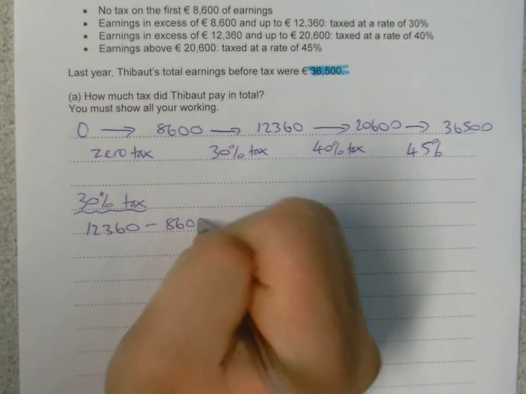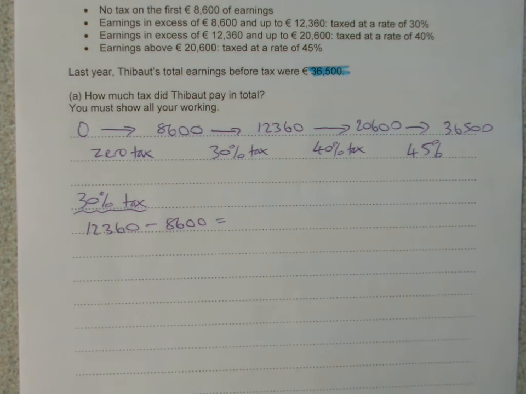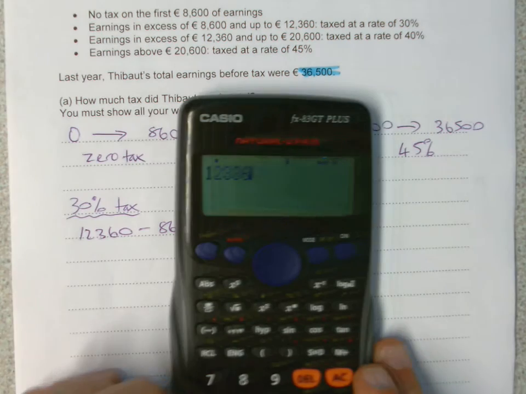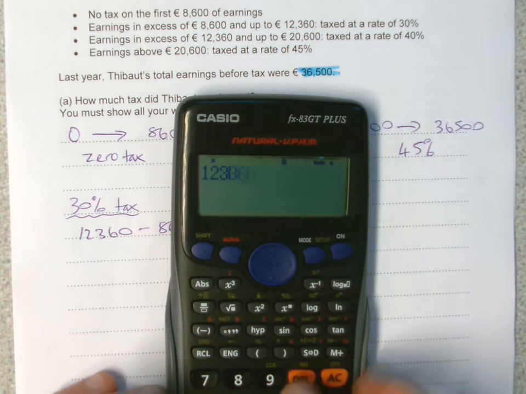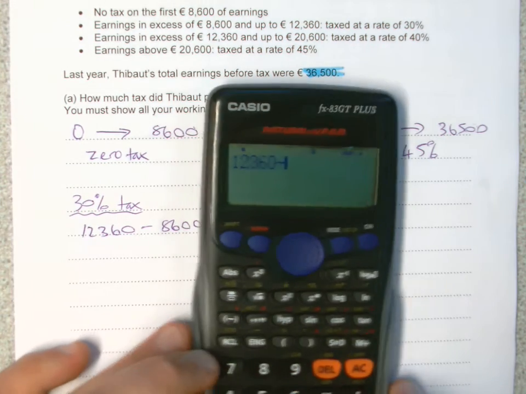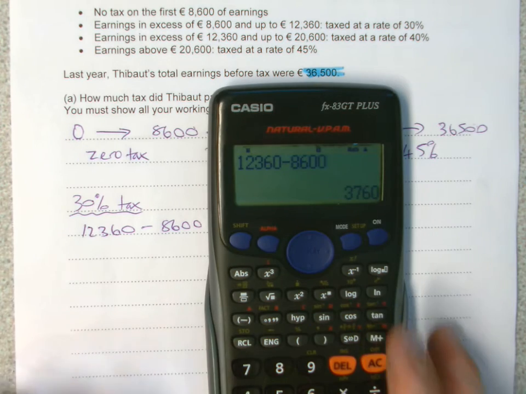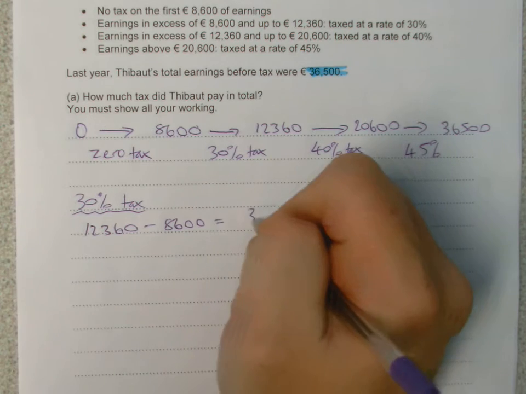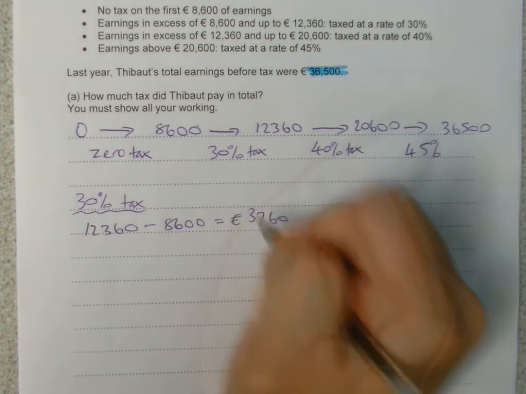Let's work out the difference there. Let's see how much that actually is. Okay, so I'll get my calculator. Okay, and it's 3,760. Of course that's in euros.